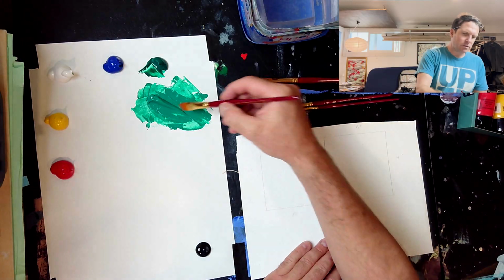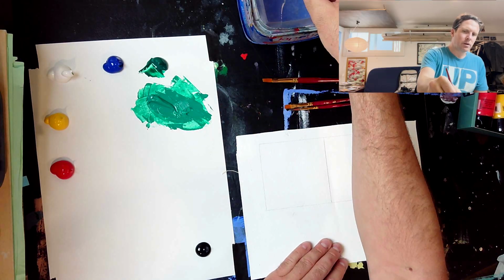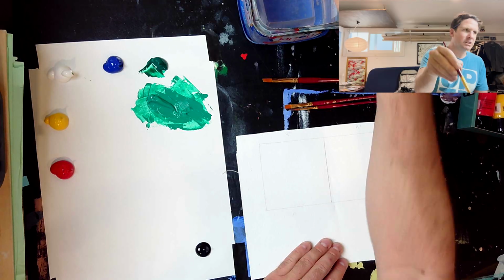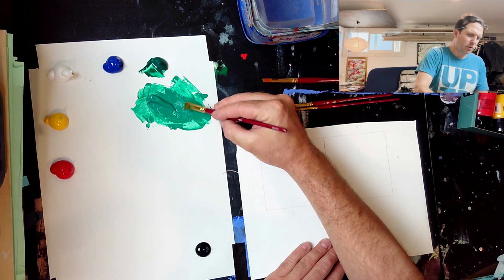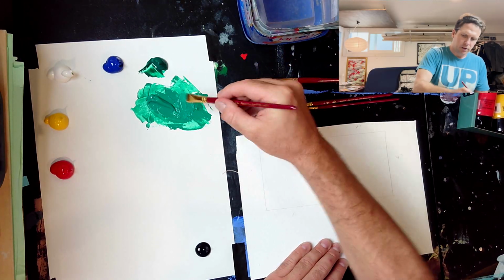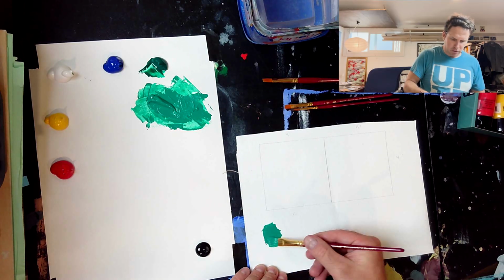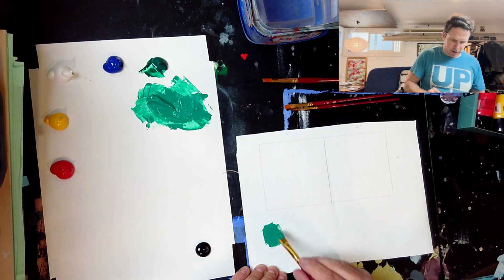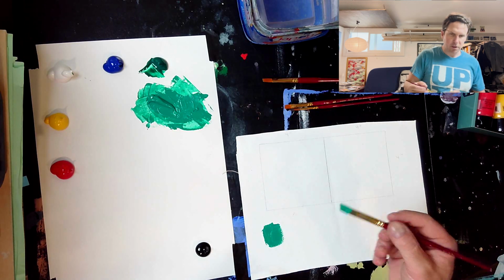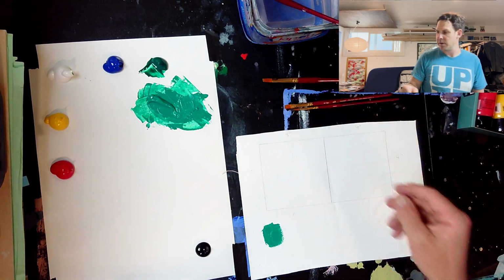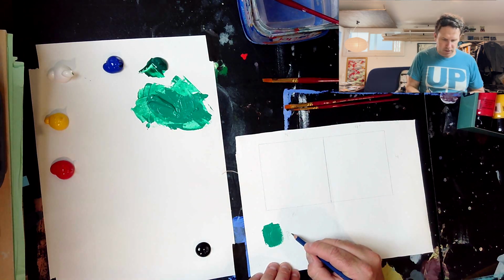You can mix in a little water, but be really careful. You don't want too much water. So this is going to be my protagonist color. Lay it on nice and thick, that way we can see it on its own. Protagonist.